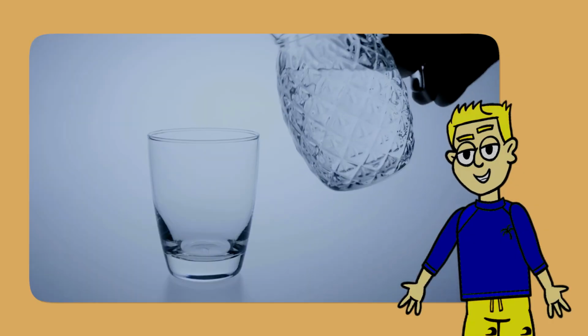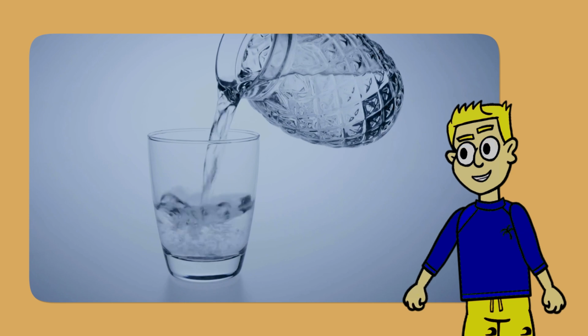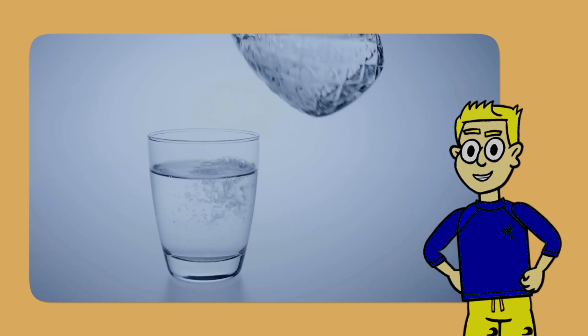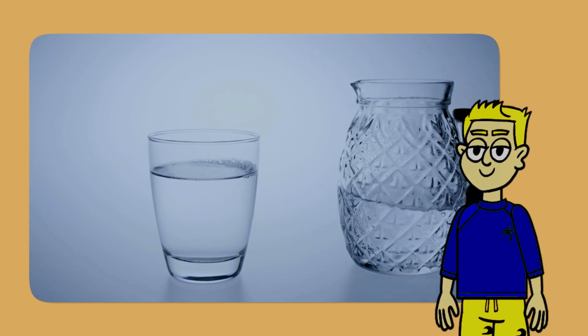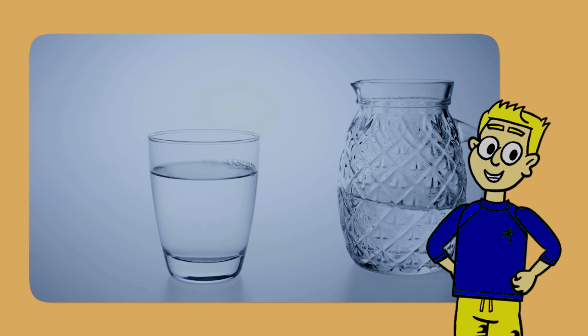Take pouring water into a glass, for example. How hard could it be to break this task down into steps without missing any? Let's watch a short video and find out.